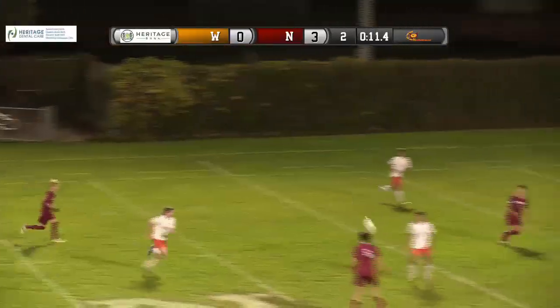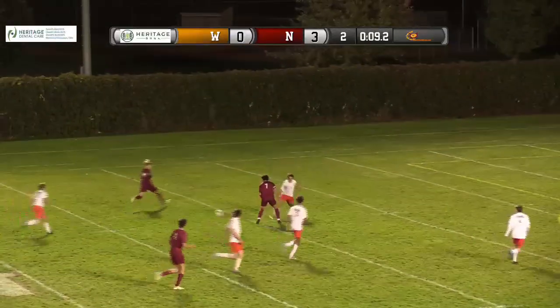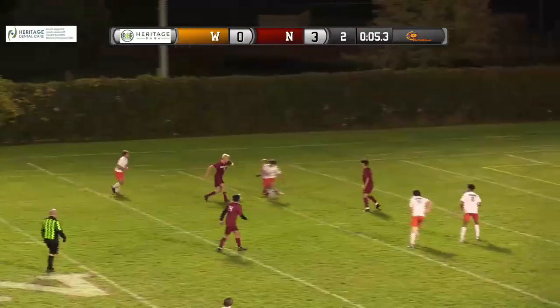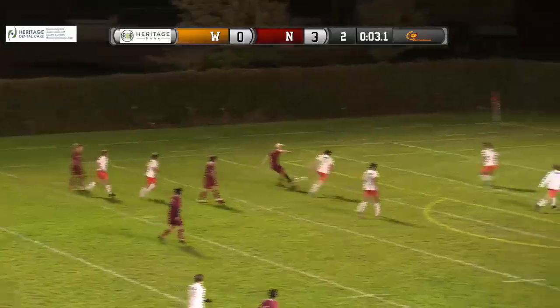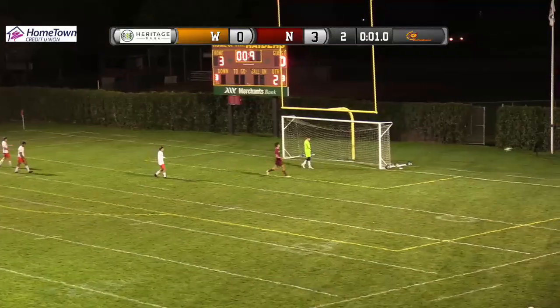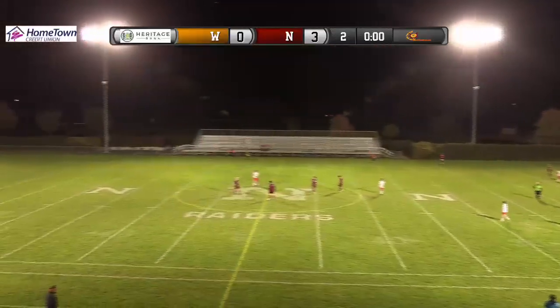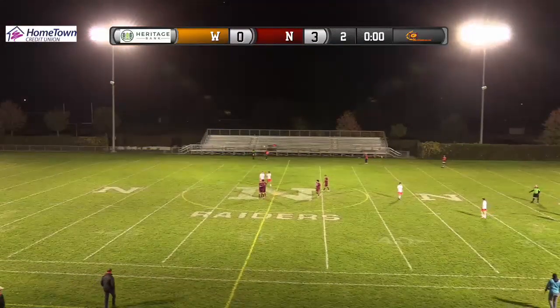Narveson winning that header. Kalstad looking for Ramirez. Ramirez and Narveson. 6 seconds left. Pontow with the ball. Pontow taking a shot. And it just goes wide of the goal, and that's the game. Raiders beat the Windhawks 3-0 here at Memorial Field.